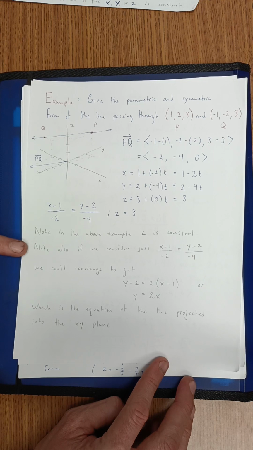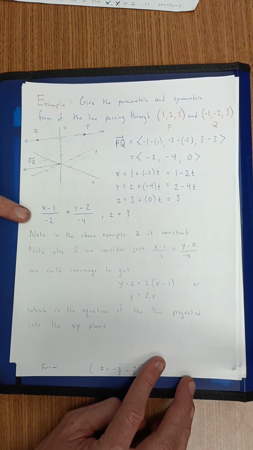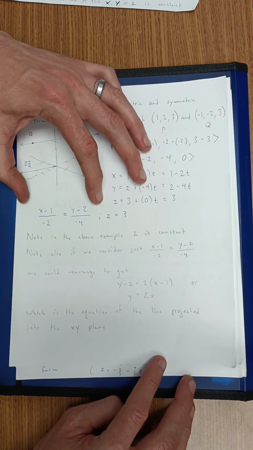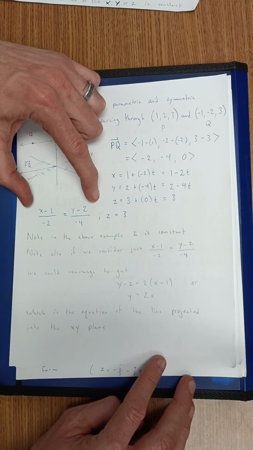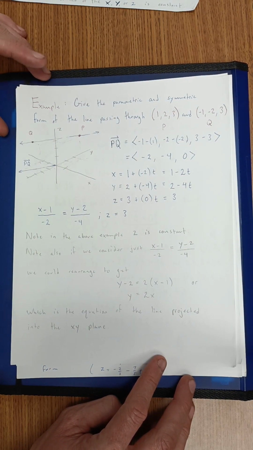In terms of your parametric equations, it would look like this. In terms of the symmetric equations, I would probably just write something like this without the chain of equality to z, and then just write the z equals constant line separately. That would be how I would write it.